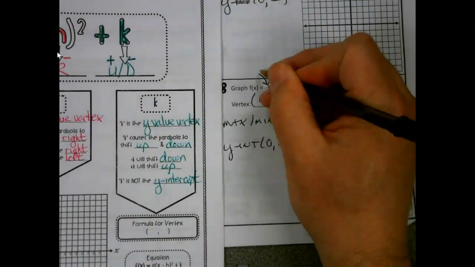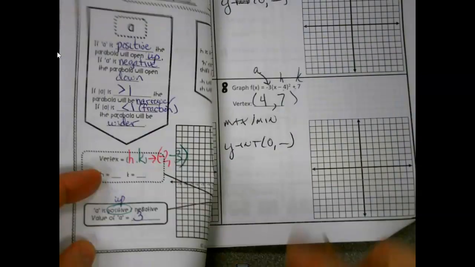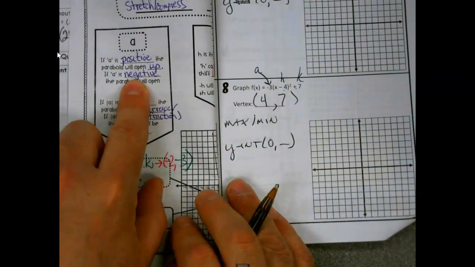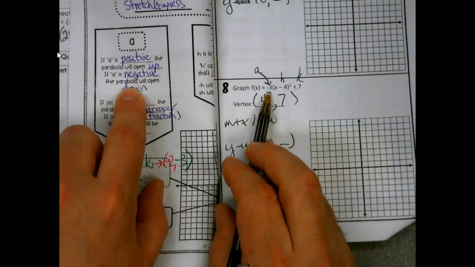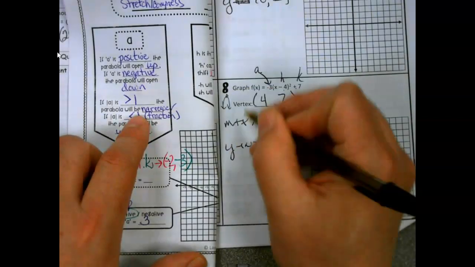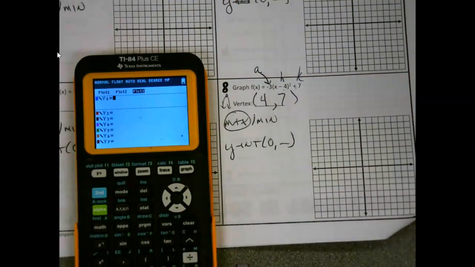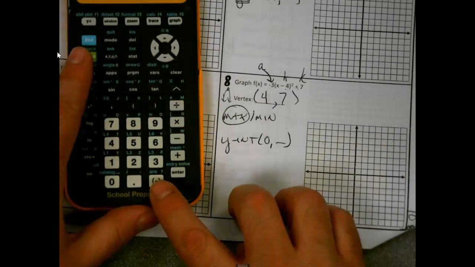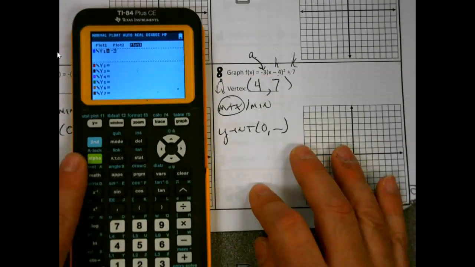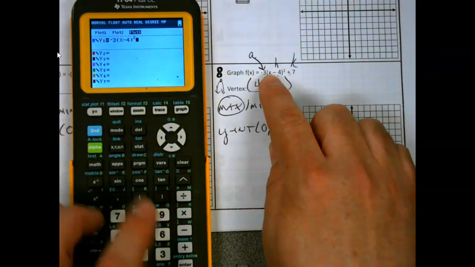My A value is negative. So when the A value is negative, the number in front, the parabola is opening down. So if the parabola is opening down, we are going to have a maximum. So there's lots of things that we can take from that. Make sure you use negative here on the 3, the negative there, not the minus. And get everything else in.